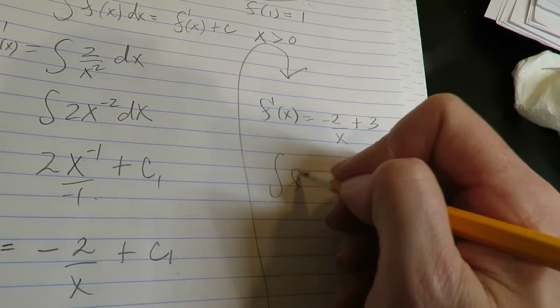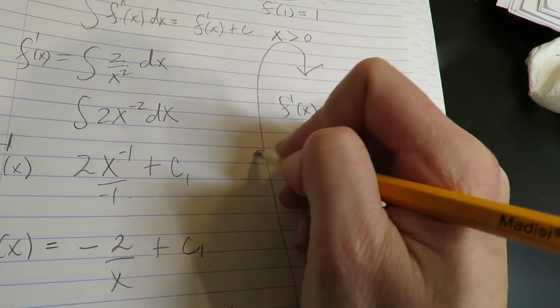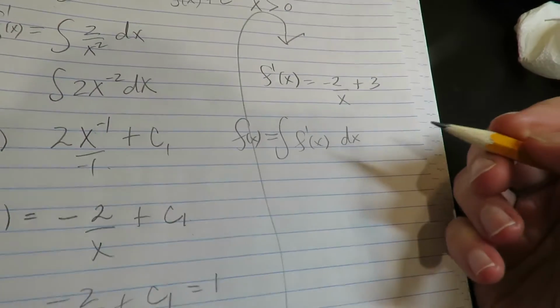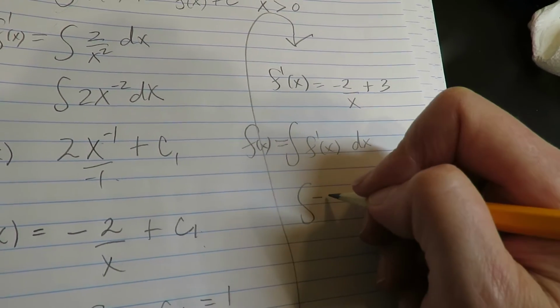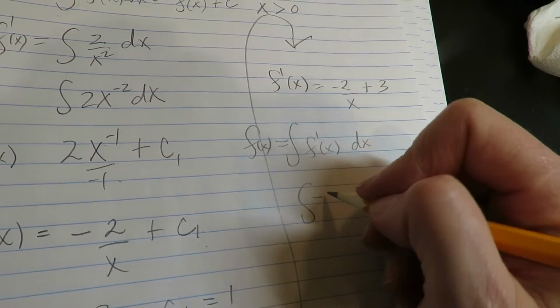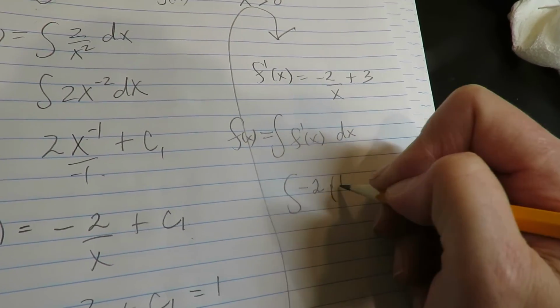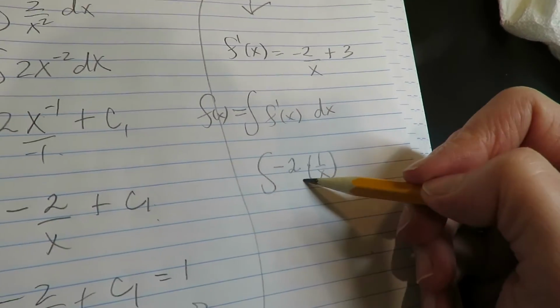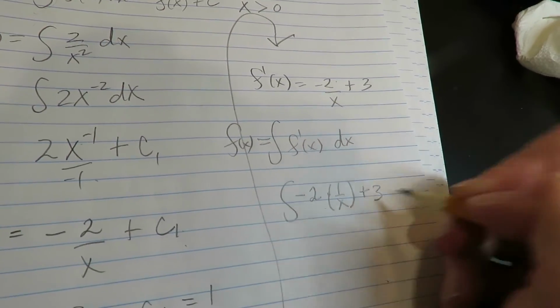So if you integrate the first derivative, that's going to give you the original function, which is what we're looking for. So I'm now going to integrate the first derivative, and I'm going to write it as -2 times 1 over x, because I think some people see that a little bit better. It's the same thing.